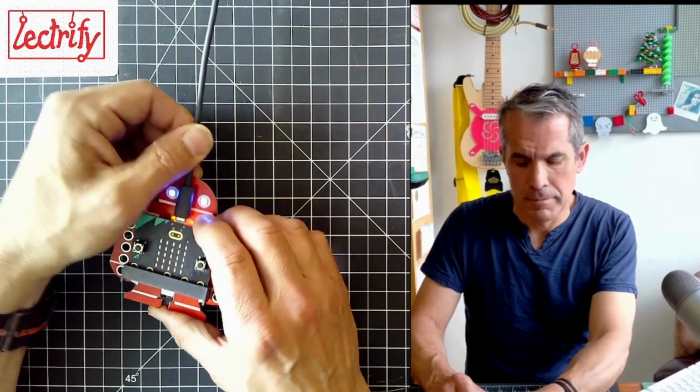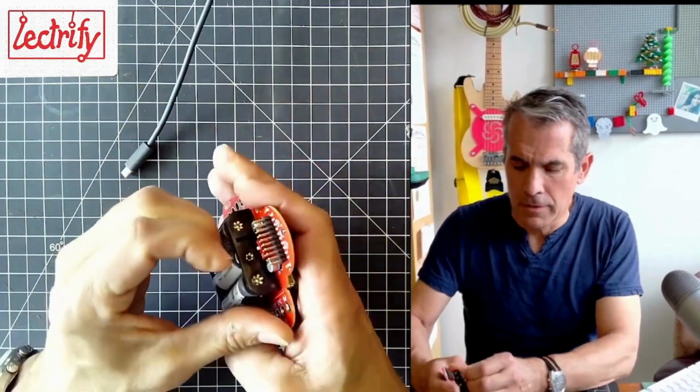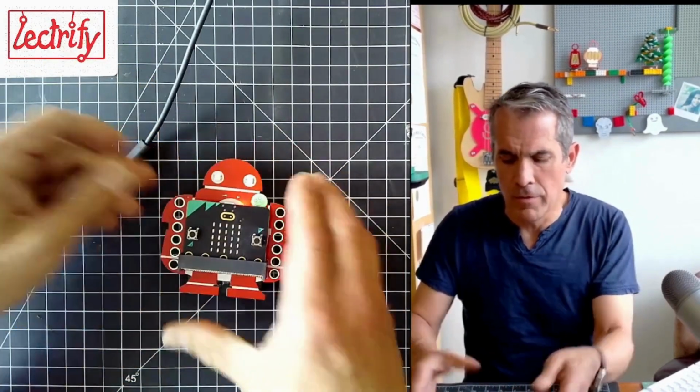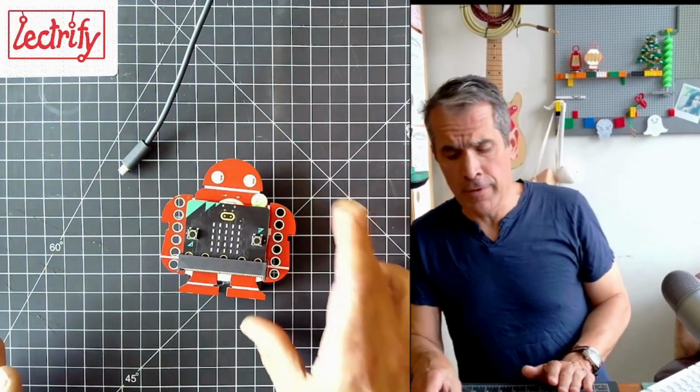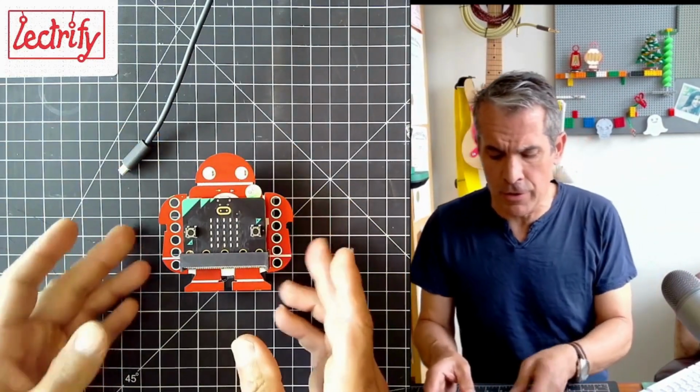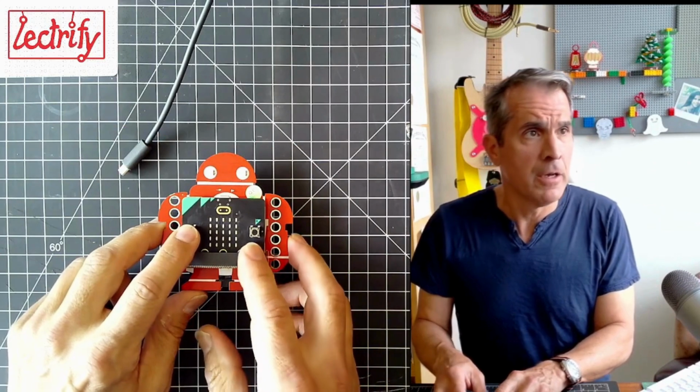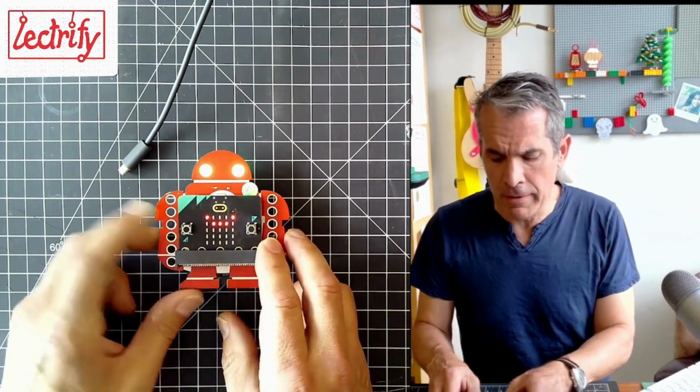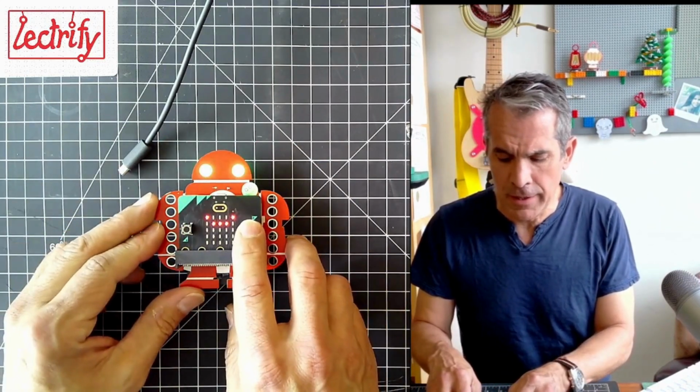Unplug it. Turn it on. So now I've gotten rid of that forever, the stuff in the forever block. So we're back to the code here. And now when I click on button B, well, button A is a smiley face.